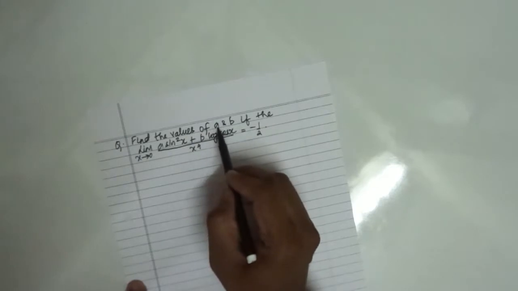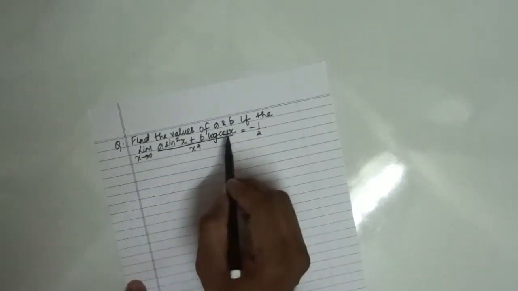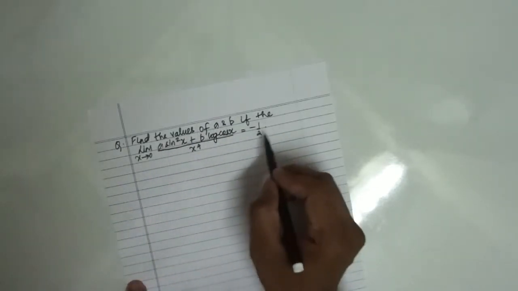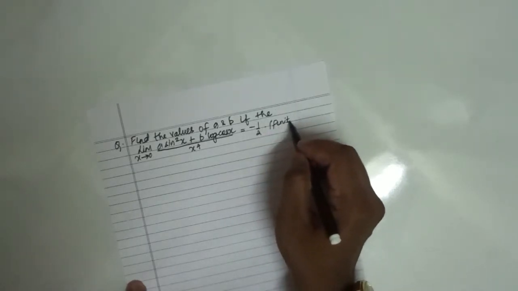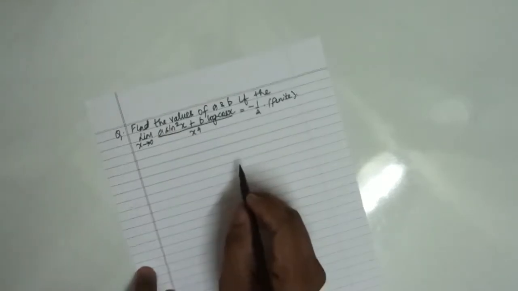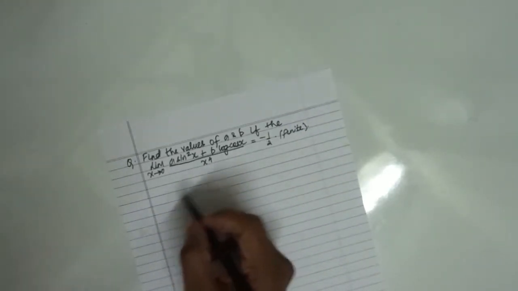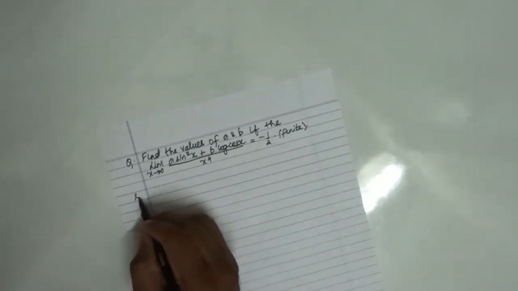So we have to find the values of a and b provided the limit of this function is given finite. This is finite. So let's find the values of a and b for which the limit is finite. Solution.